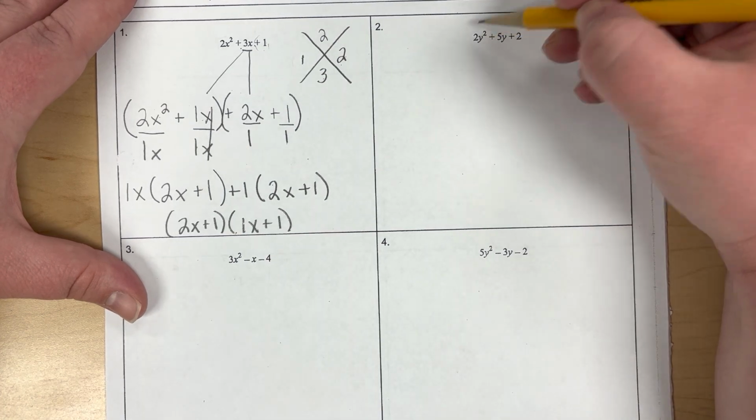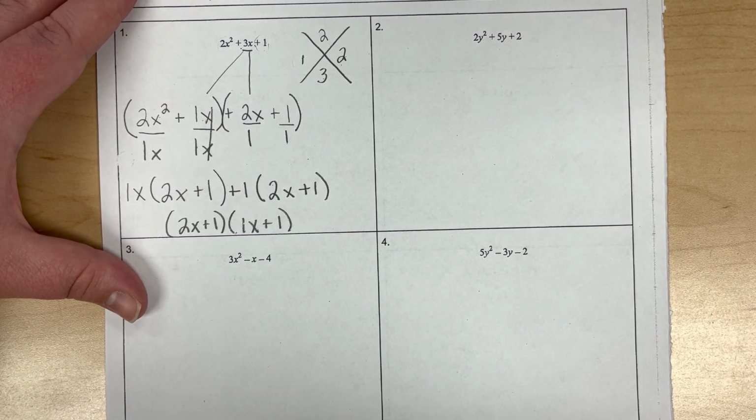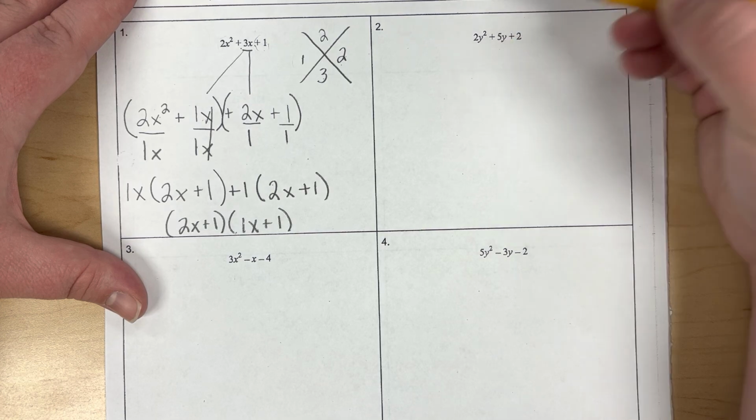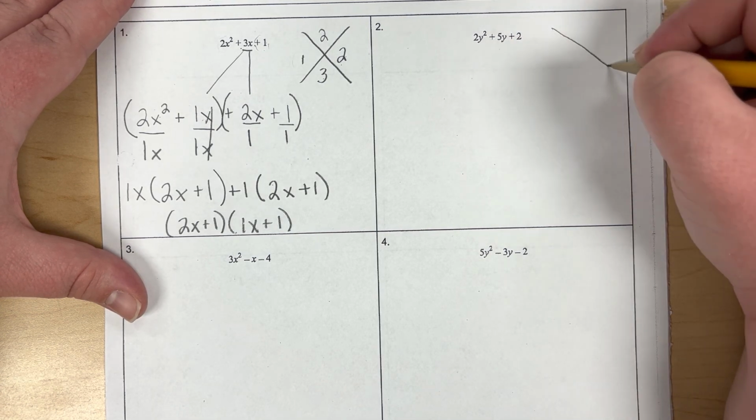Once again, 2 is my leading coefficient, which is not 1. So the first thing I'm going to do is see if there's a GCF. The only factors of 2 are 1 and 2, and 2 does not go into 5. So I know there's not a GCF. So let's make our big X.